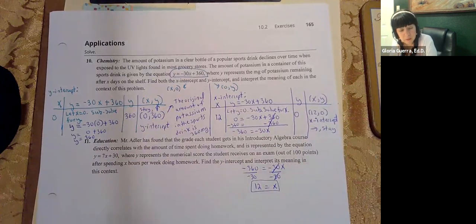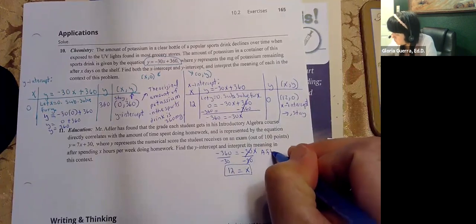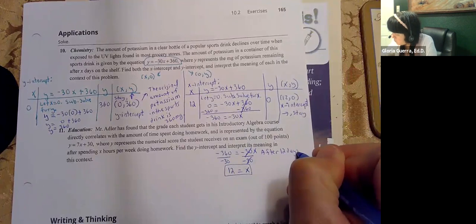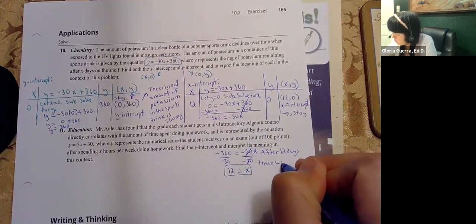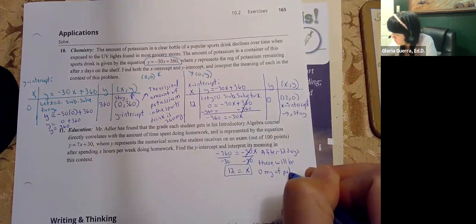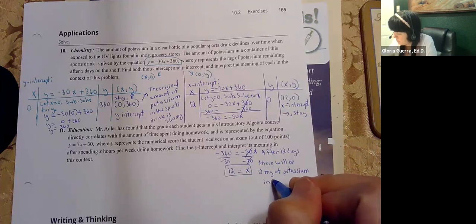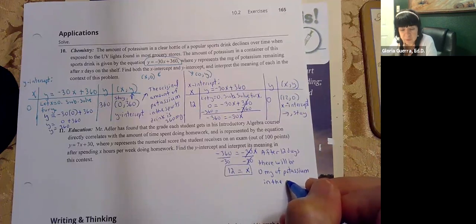And so the x-intercept 12 means that after 12 days, there will be 0 milligrams of potassium remaining in the bottle of sports drink.